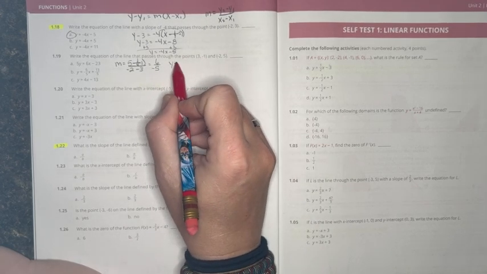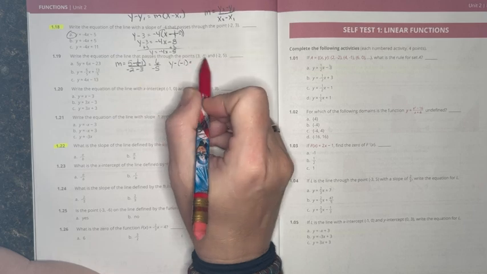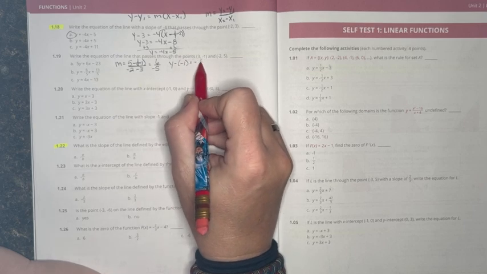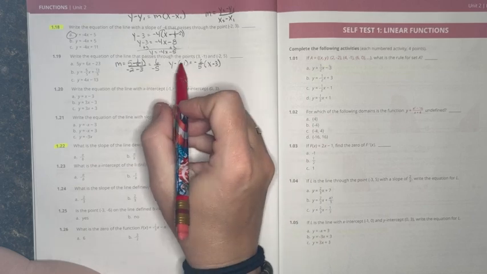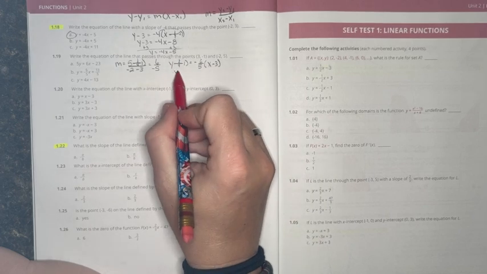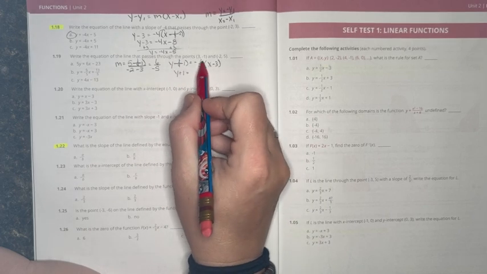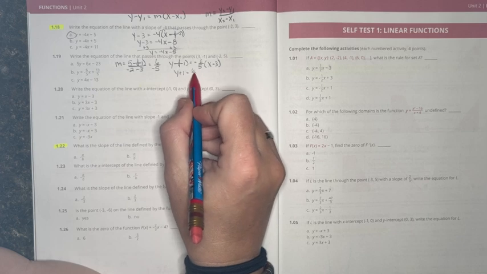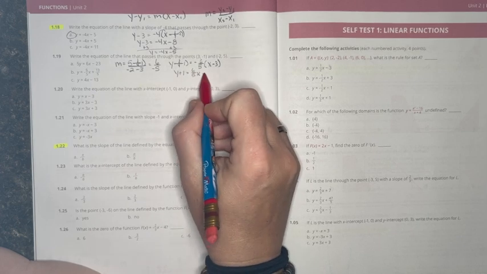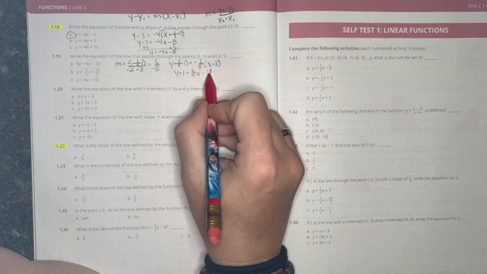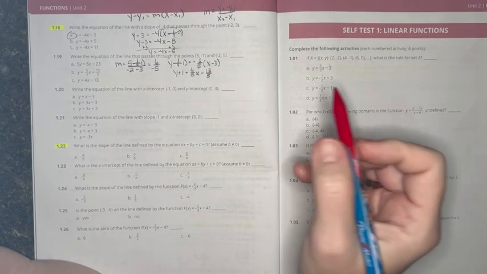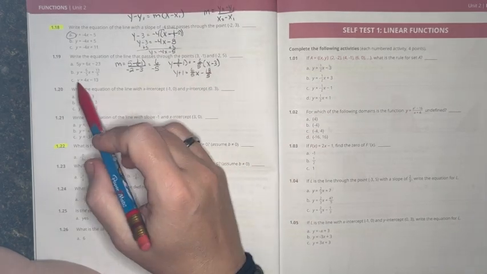So y minus minus 1 is equal to negative 6/5 times x minus 3. This becomes a plus, so I have y plus 1 is equal to distributing my negative 6/5 x plus 18/5. That's stinky.